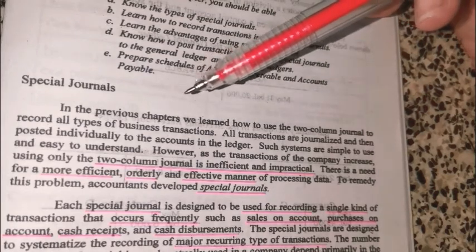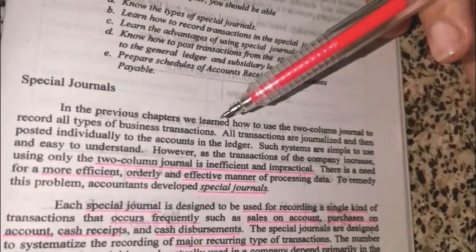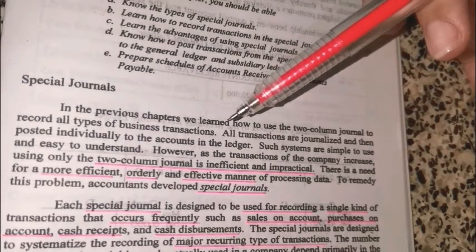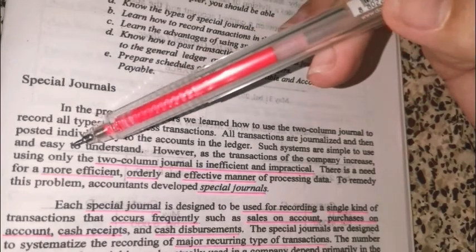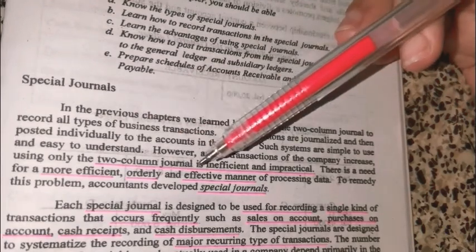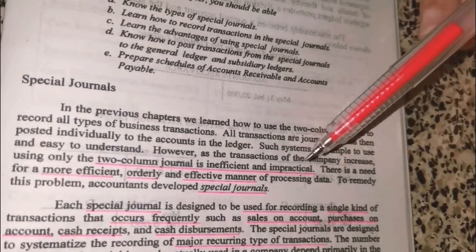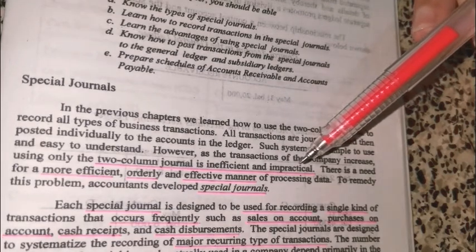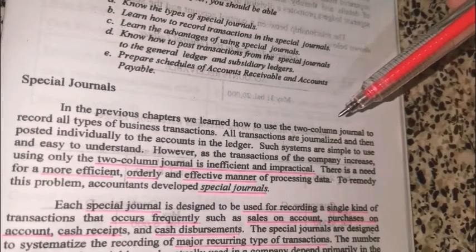So, bakit kaya kailangan gamitin yung special journals? That's because as the transaction of the company increases, using only the two-column journal is inefficient and impractical. Kasi nga 'di ba, kung mapapansin ninyo sa two-column journal, you have to write in each transaction the entry. Like, ano ba yung debit, ano ba yung credit, how much yun.